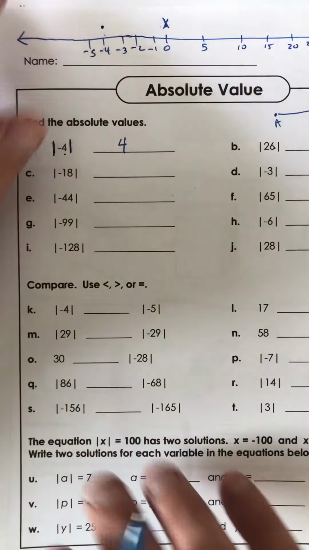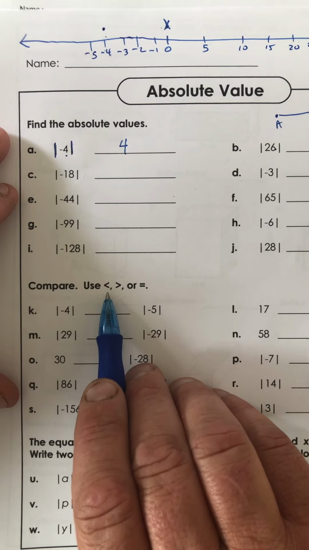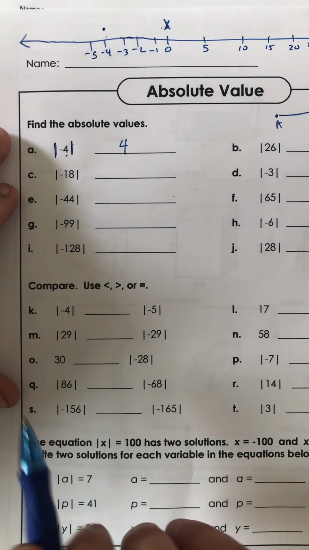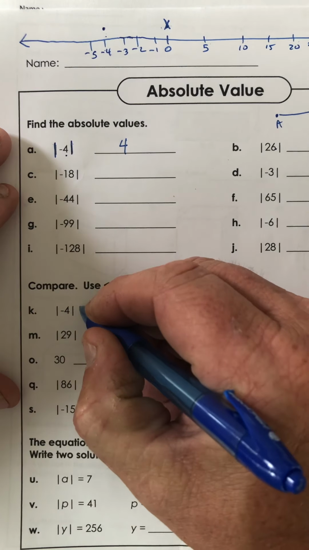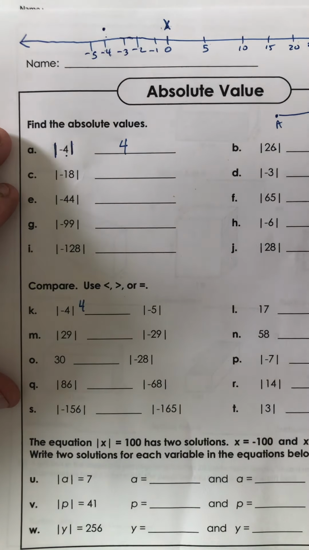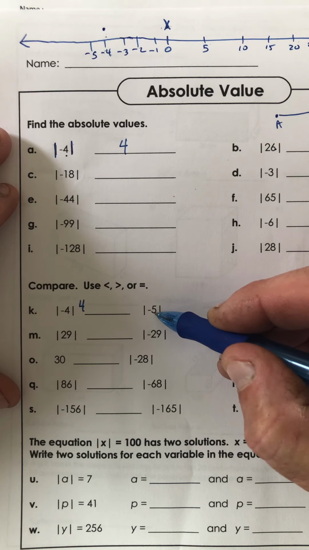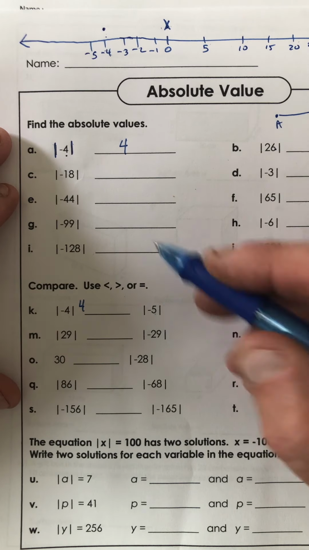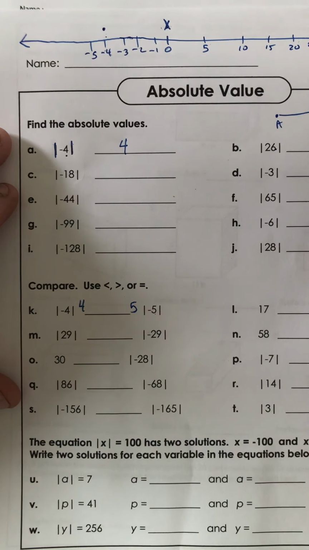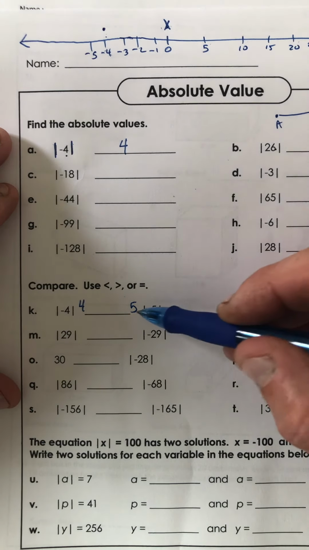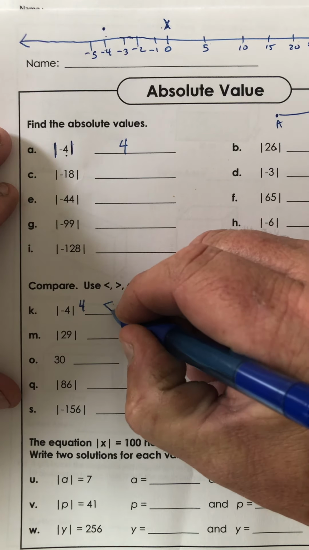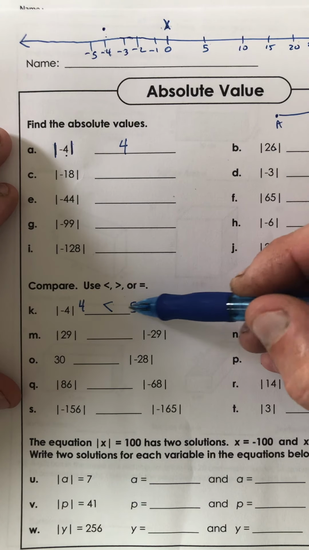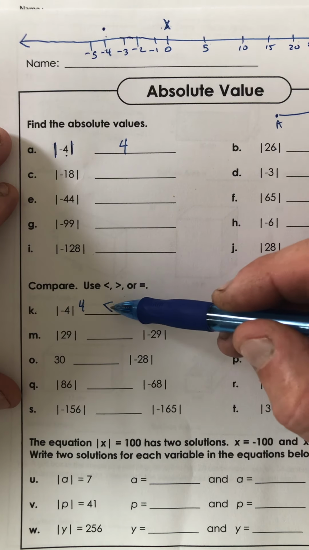Now we have to compare using greater than, less than, or equal to. So we just did the absolute value of -4. I know the absolute value of -4 is +4. And the absolute value of -5, the distance between 0 and -5, is +5. And we have to use the symbol that compares the two. So I know that the 5 is greater than the 4, so the 5 wants the opening of the symbol. So this says 5 is greater than 4, or 4 is less than 5.